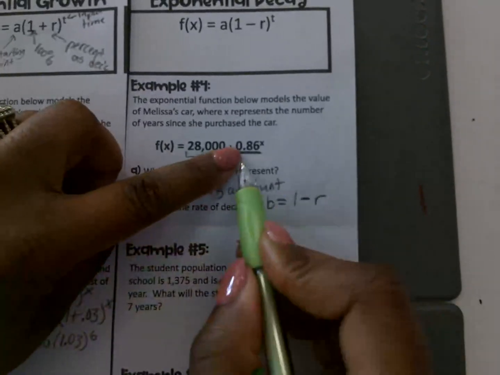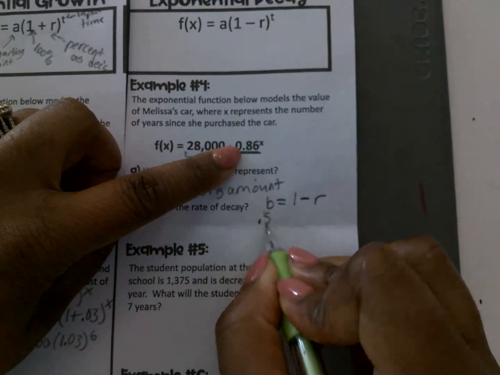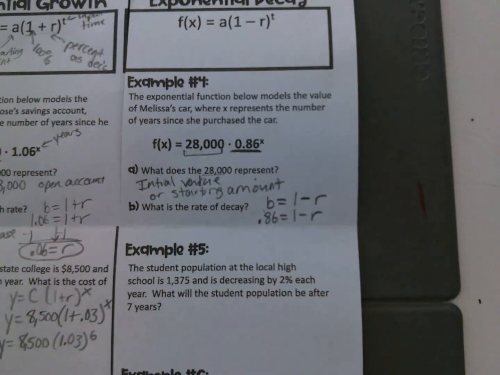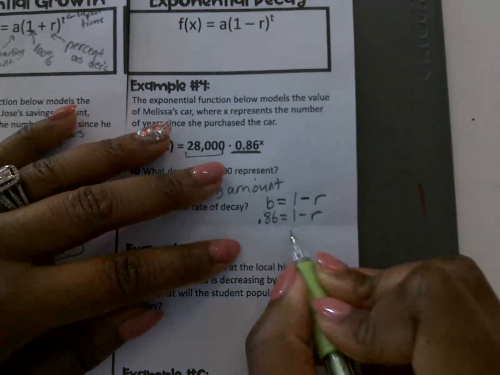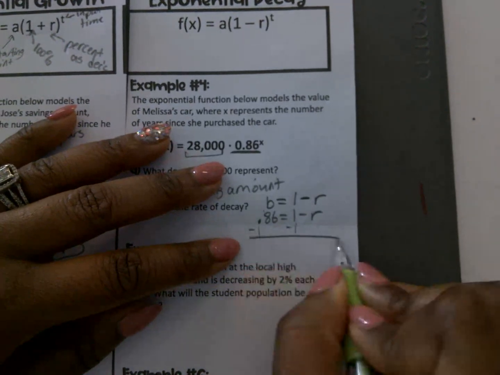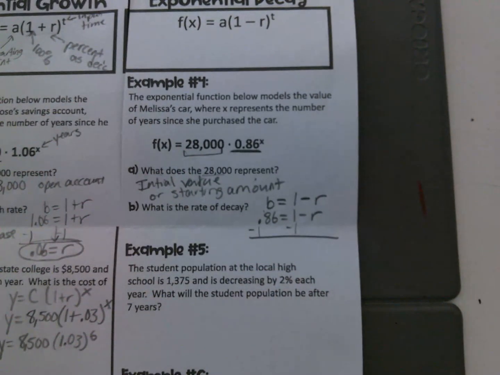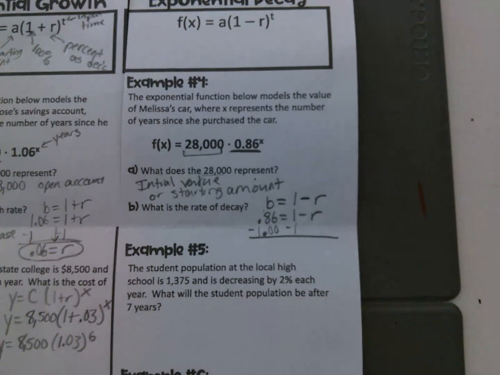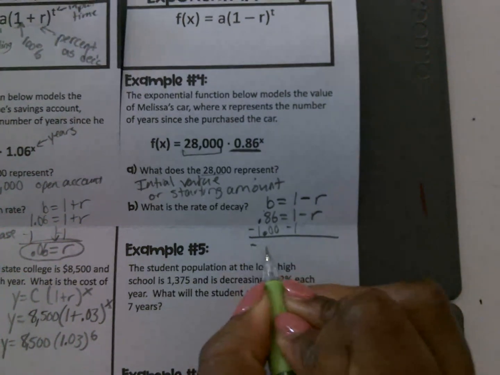Okay, so now we're going to replace. We're going to put it here. And now we're going to solve for R. How do you get R by itself, Blau? So we subtract 1 from both sides. When you type this in, notice I put 1 here. You know why? Because of the decimal. So when I subtract, that's going to give me a negative what?